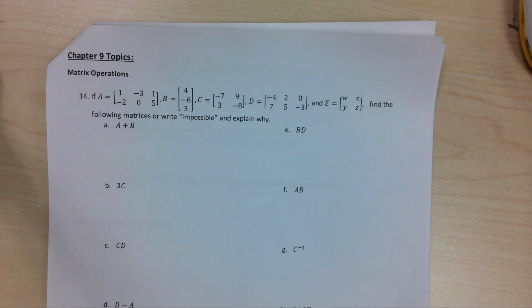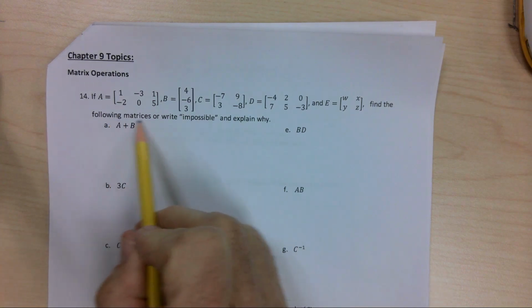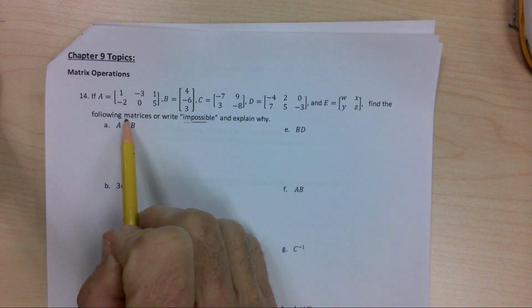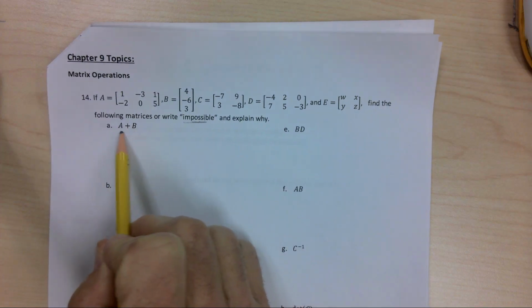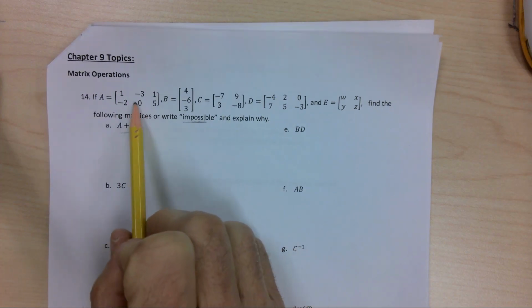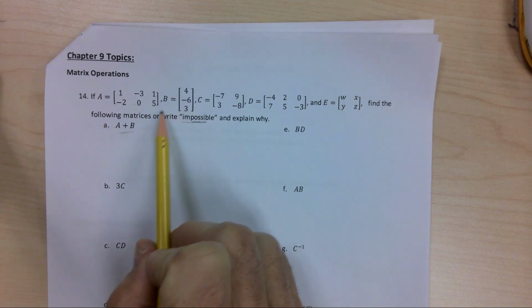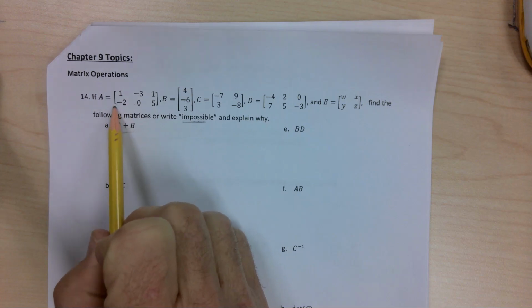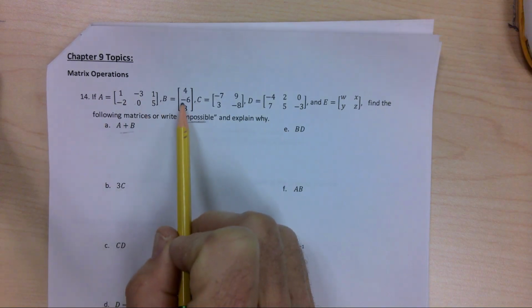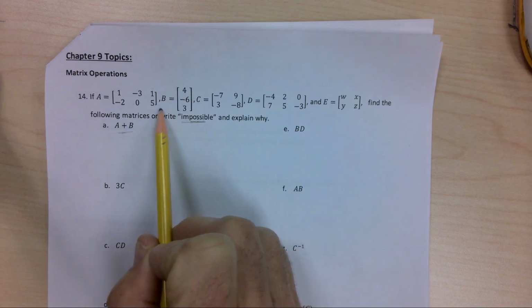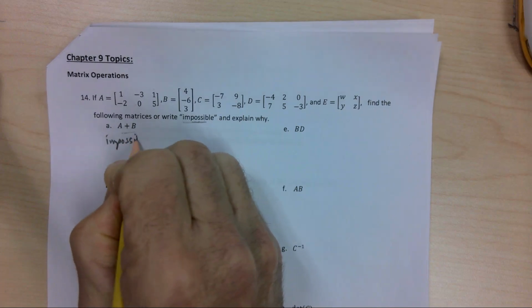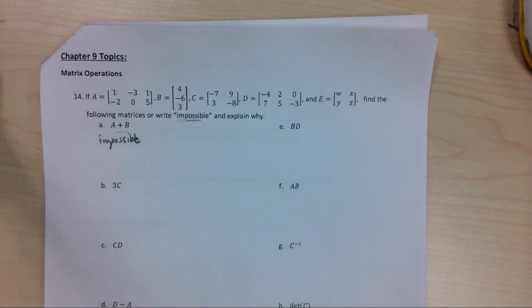All right, we're going to just tackle matrices now. So here we go. Write impossible if they're impossible, but find the answer if they're not impossible. Well, add A to B. Here's A and here's B. Now, in order to add, this is a 2 by 3, so this would need to be a 2 by 3, and it's not. So this is impossible because they need to be matching matrices.